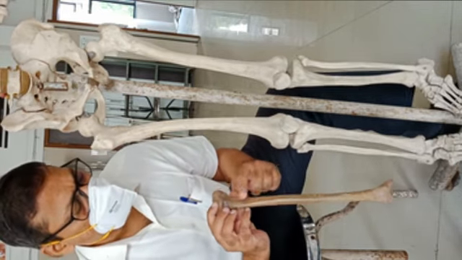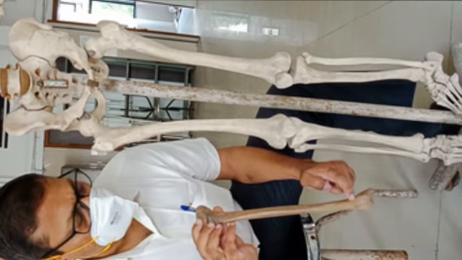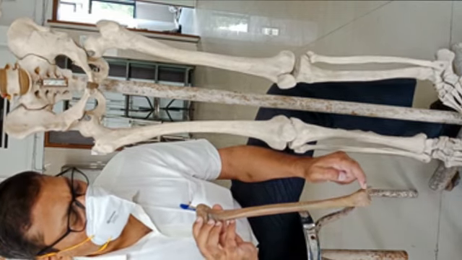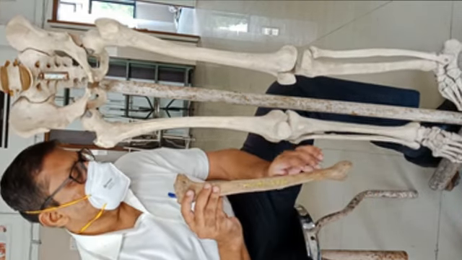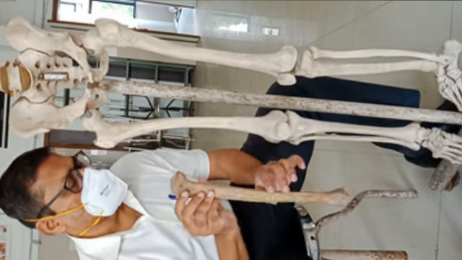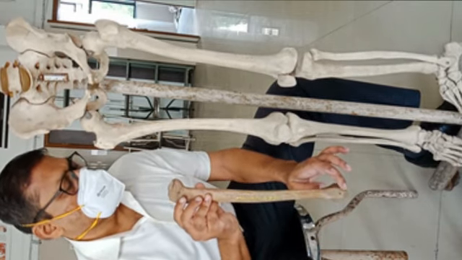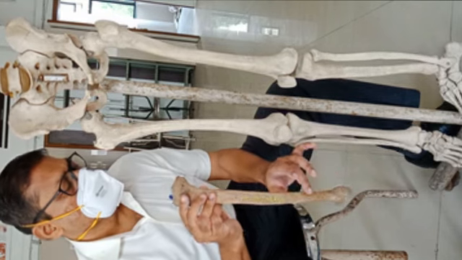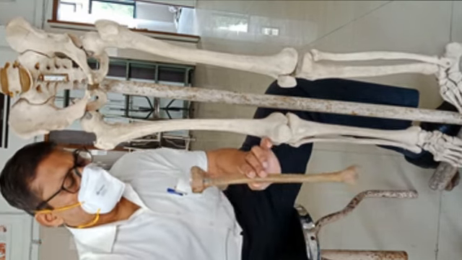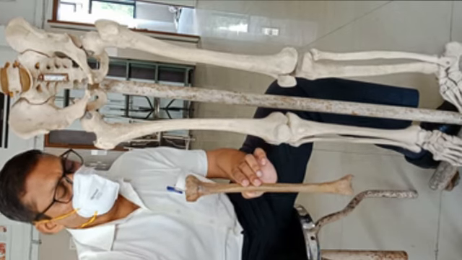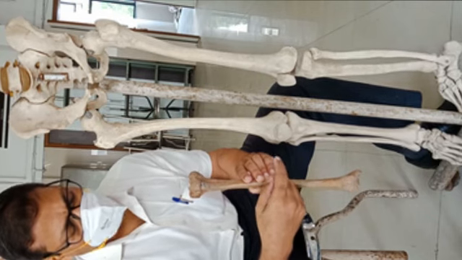Now if you see this sharp anterior line, it is coming down and joining the anterior border of the medial malleolus. The medial border is coming down and joining with the posterior border of the medial malleolus. So this part is fully subcutaneous. You can feel it, and many times injury happens during football playing or bike injury.